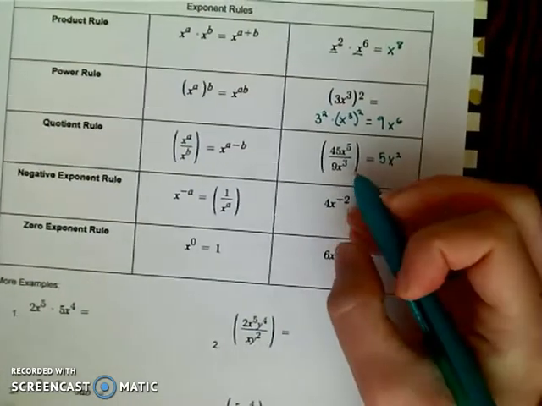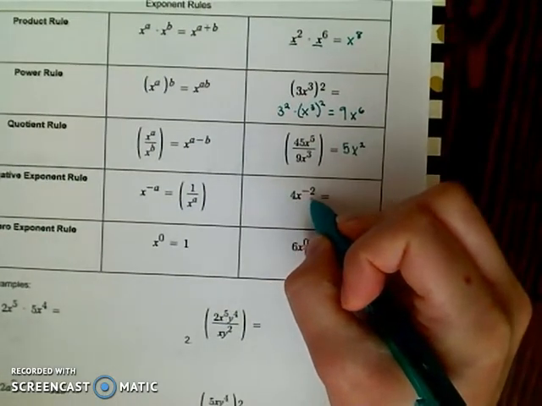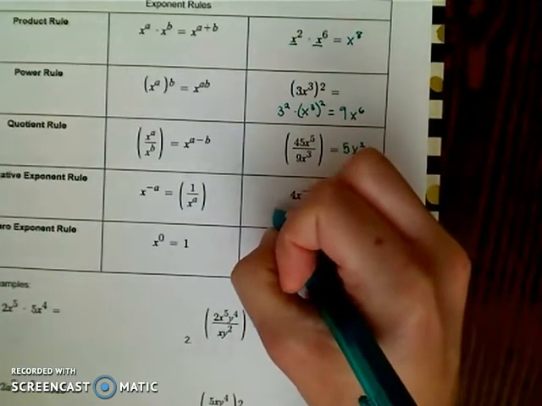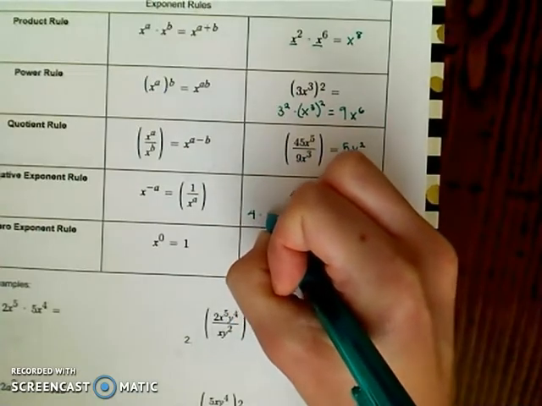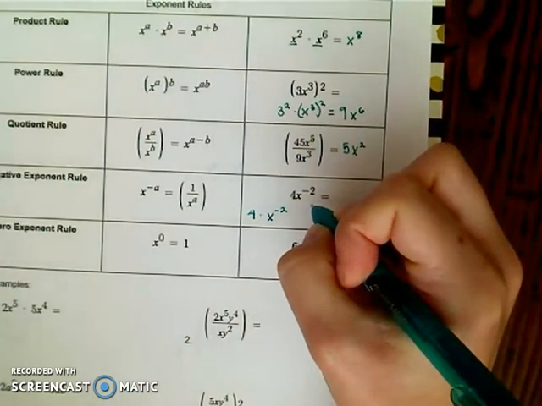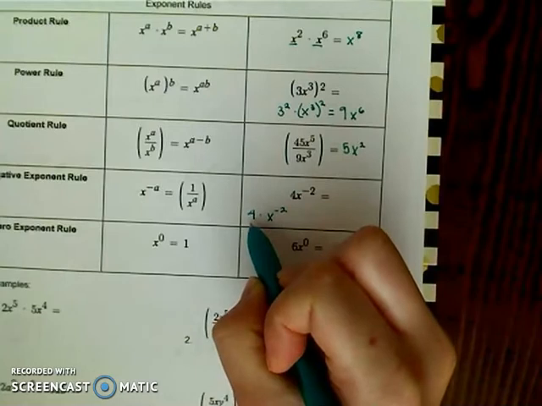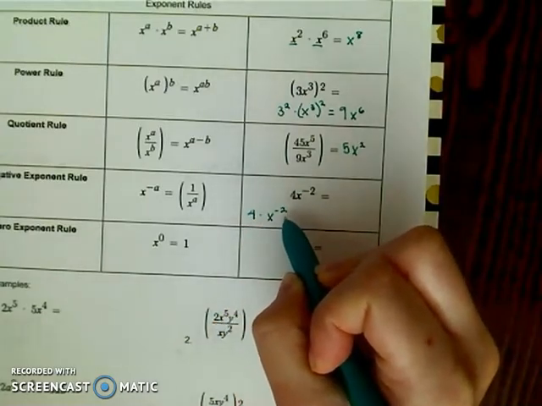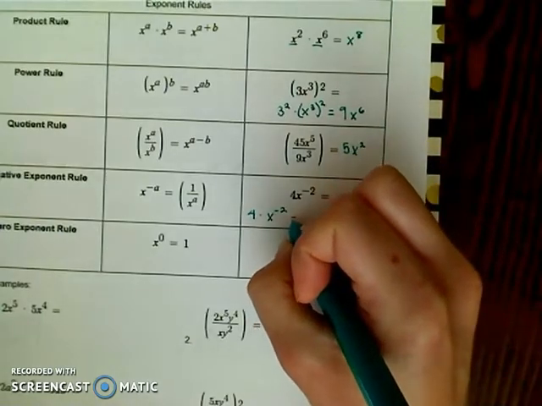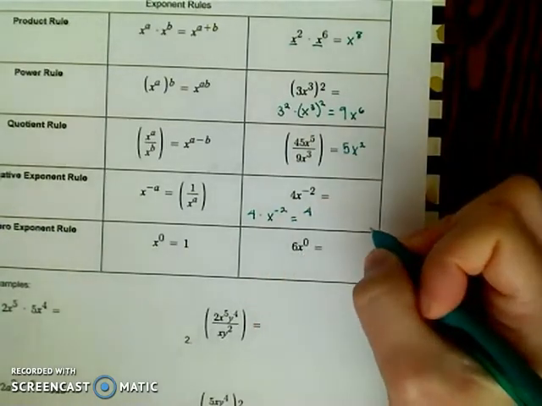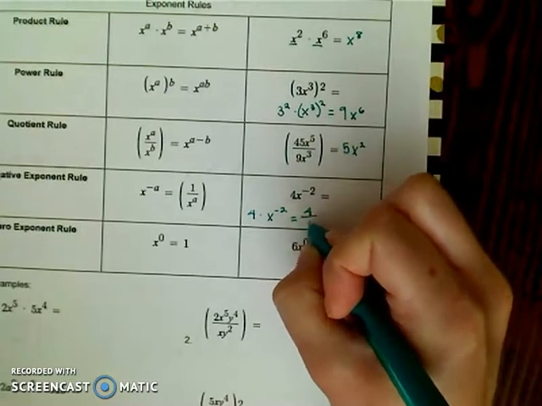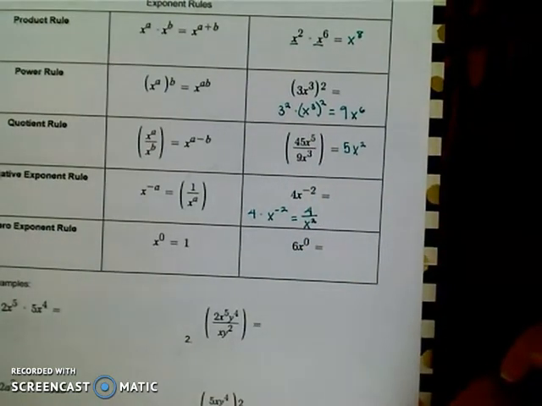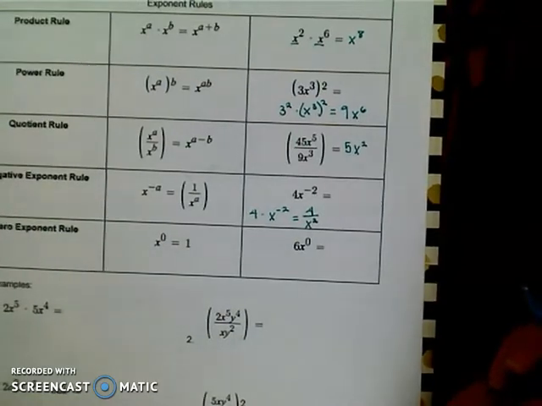So for example, I have 4 times x to the negative 2 power. Well, guys, I can rewrite that as 4 times x to the negative 2. So 4 is not the problem. It's that x to the negative 2 power that's the problem. So guys, I'm going to leave the 4 where it's at in the numerator, and that x to the negative 2 is going to come to the denominator, and it's going to become positive. So it's going to be 4 over x squared.